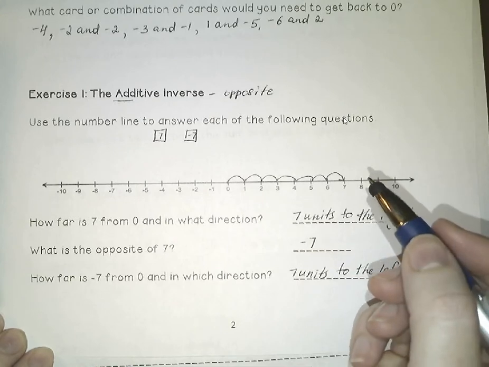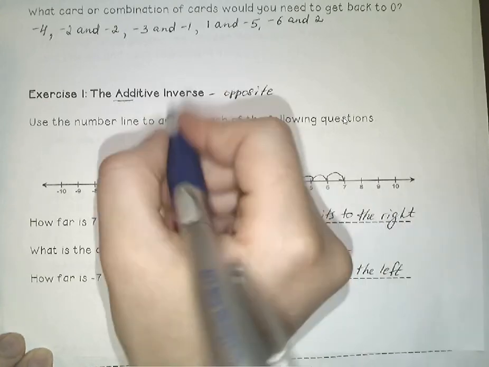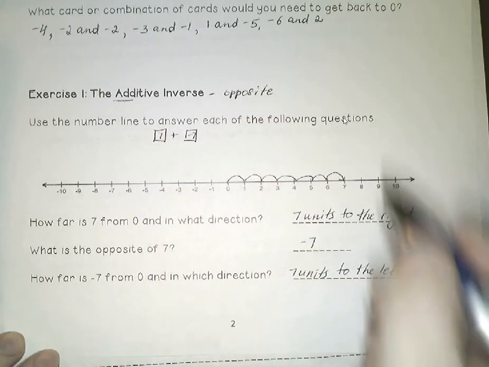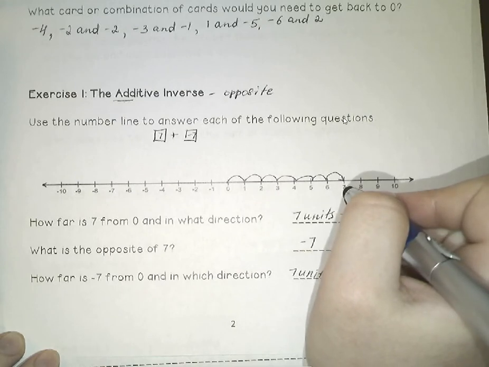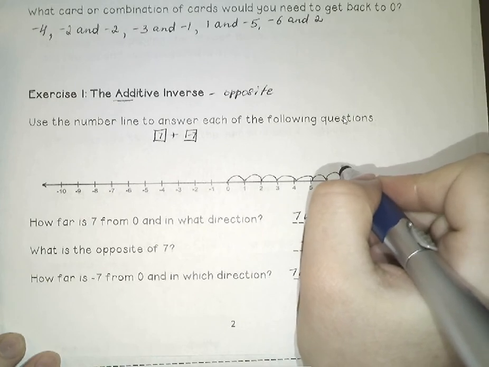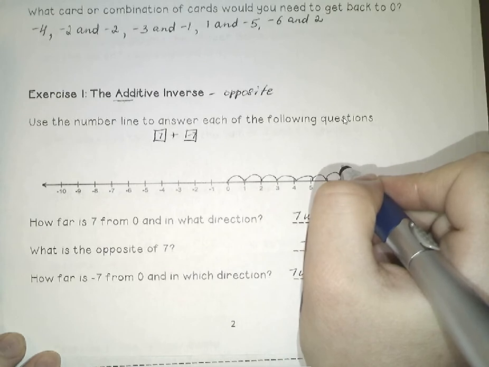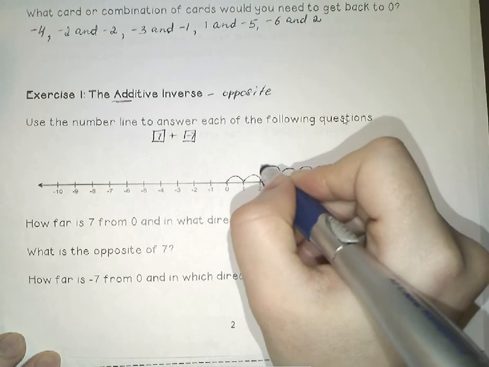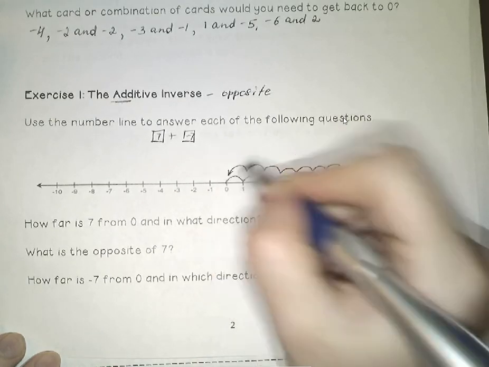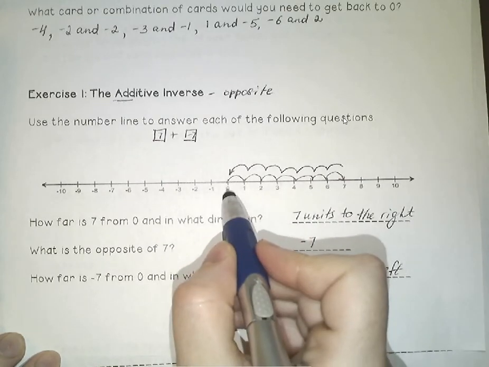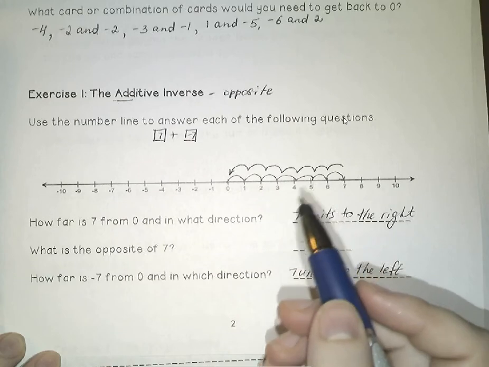Now I need to add negative 7 to it. 7 and negative 7 right here, right? It's the second card, negative 7, so I stopped at 7. Now I'm going to start at that 7, and we are going to go 7 units, but now to the left since my negative 7 is a negative number. 1, 2, 3, 4, 5, 6, 7. 7 units to the left. Where will I stop? I will stop at 0 because 7 and negative 7 are opposites.